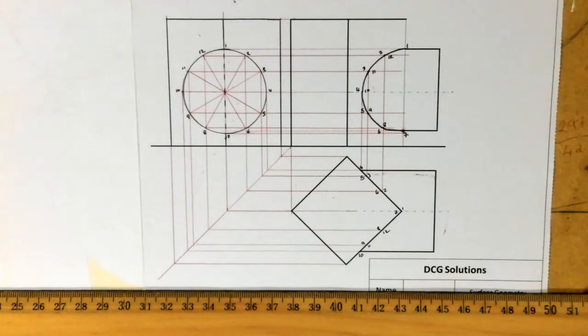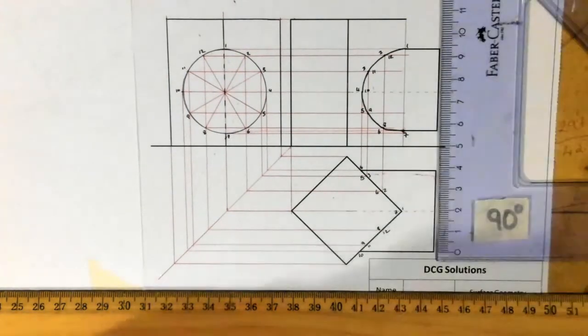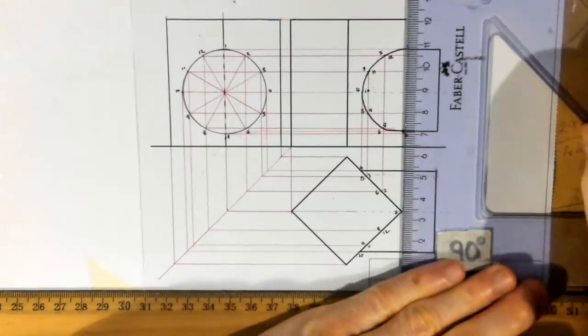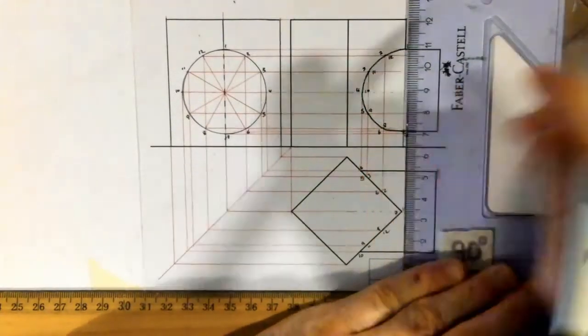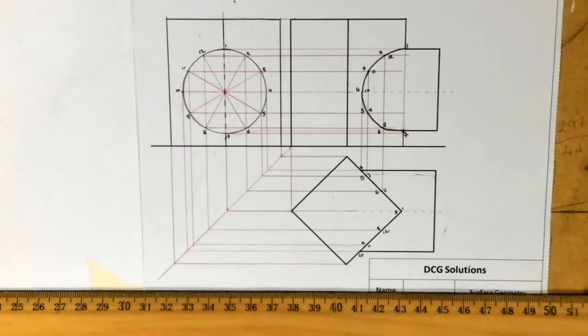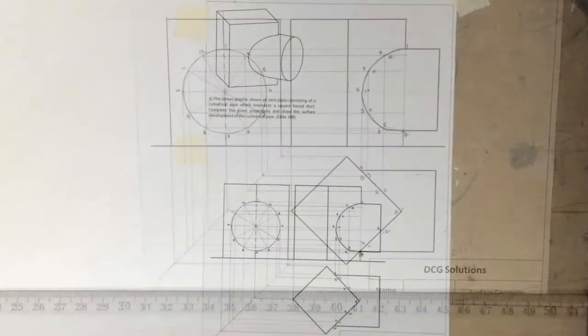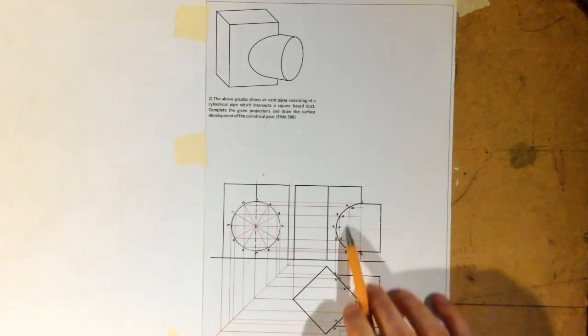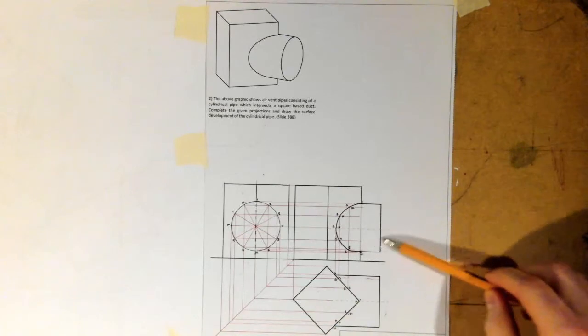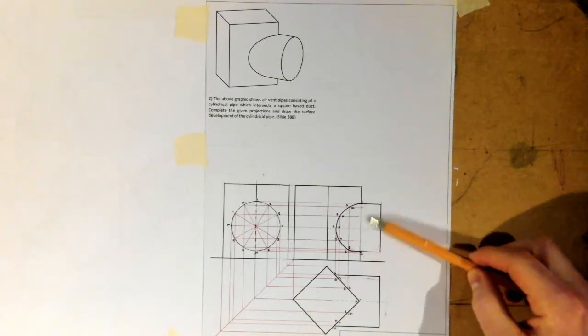And that is the elevation and plan fully complete. Just heavy in this line here as well, there to there. Okay. Now, in completing the final part of this question, which is the surface development of the cylindrical section at the front of it, what we have to do is develop this out.